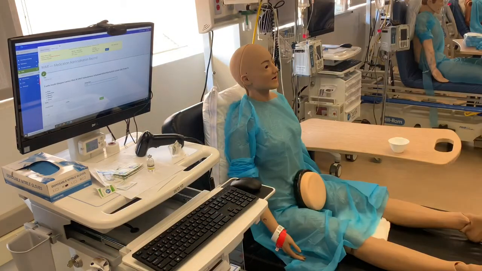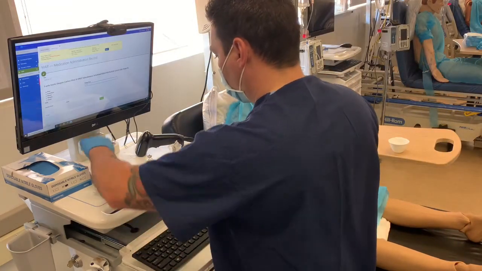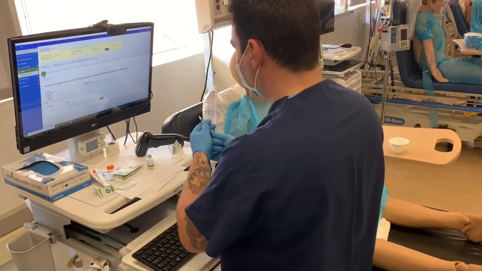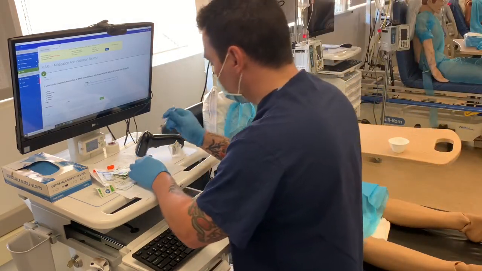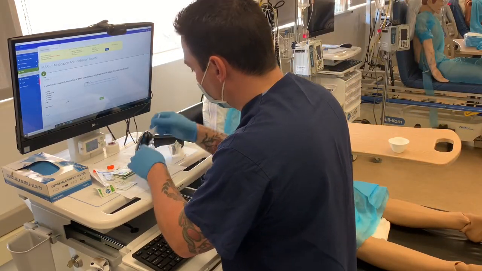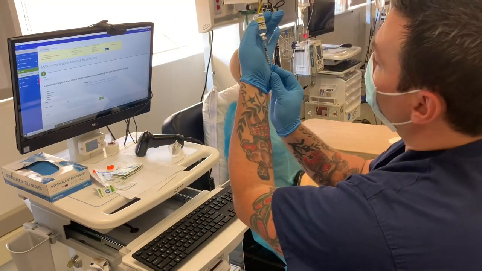Get my insulin syringe. My cosigner is here. I'm going to take 5 units of air. I already swabbed the top. Inject the 5 units of air. Invert it. I'm going to pull out 5 units.